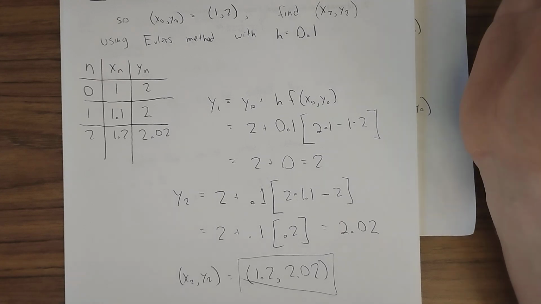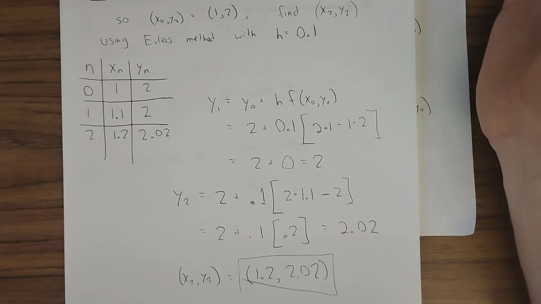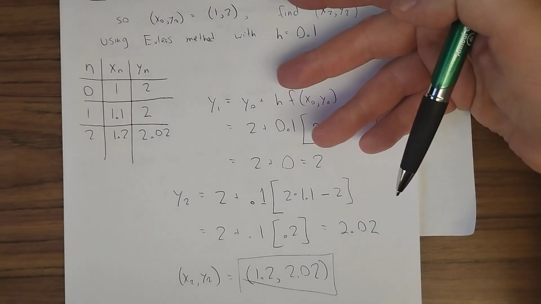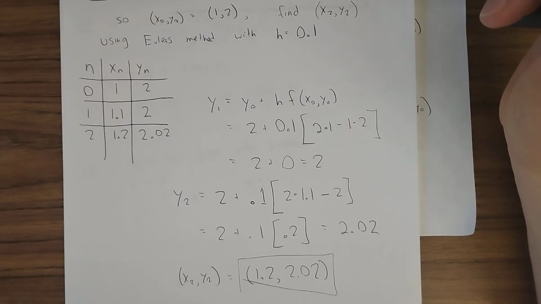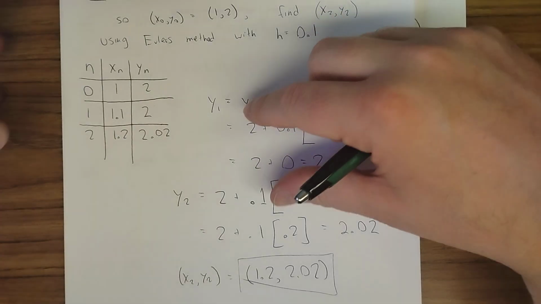So this isn't a practical thing in the year 2025 for us to be doing by hand. We're doing it by hand so we understand how it works. That's the only reason. And computers use this and some more sophisticated approximation methods to approximate solutions to differential equations.